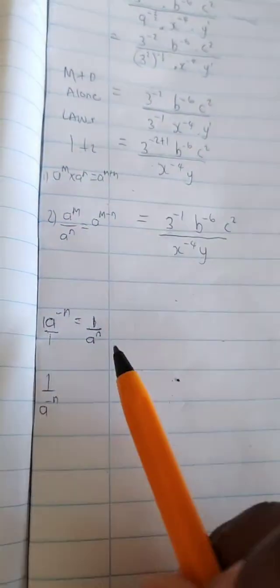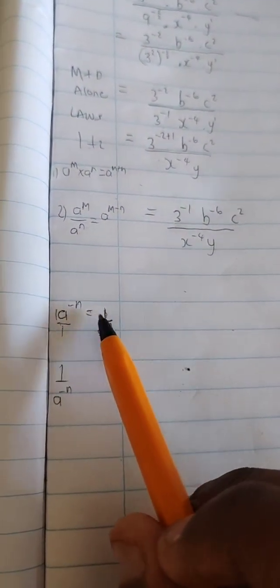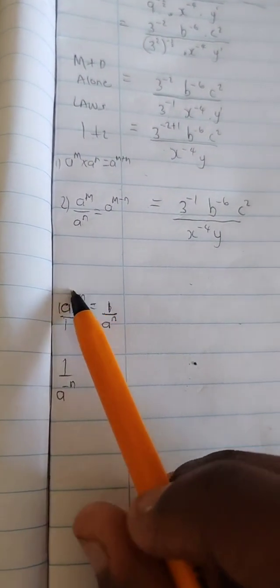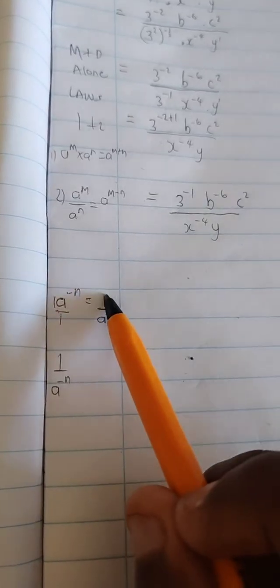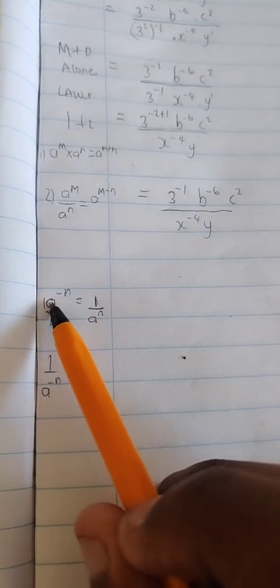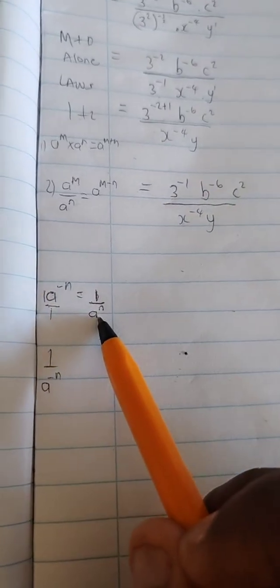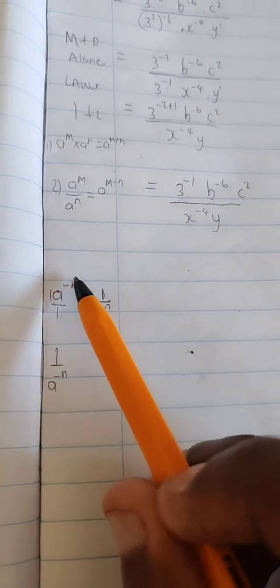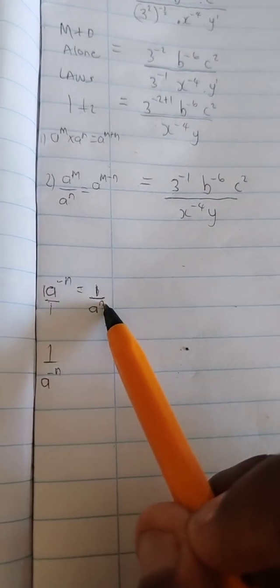And then next to that a, there's a 1 that we don't see. That 1 gets left behind in the numerator. So the answer for a to the power negative n is 1 over a to the power n. The a changes position from numerator to denominator. The exponent sign changes from negative to positive.